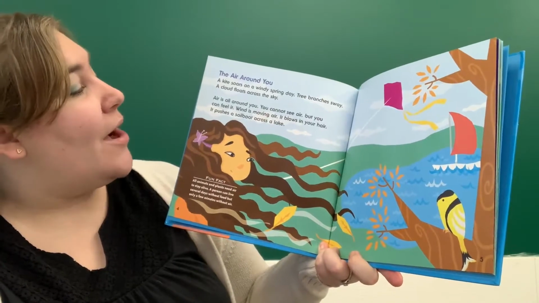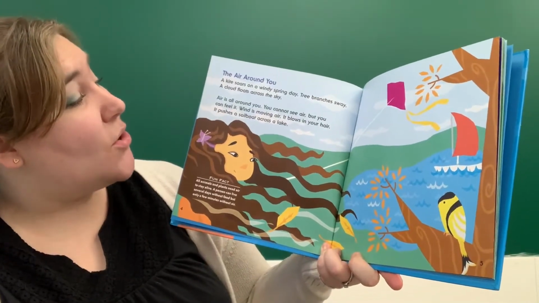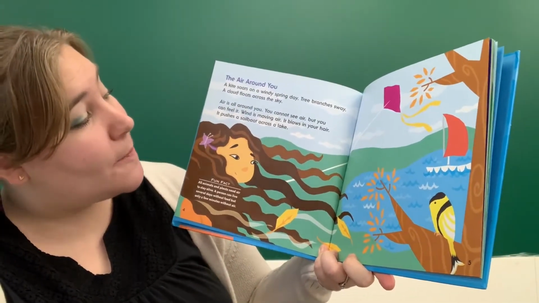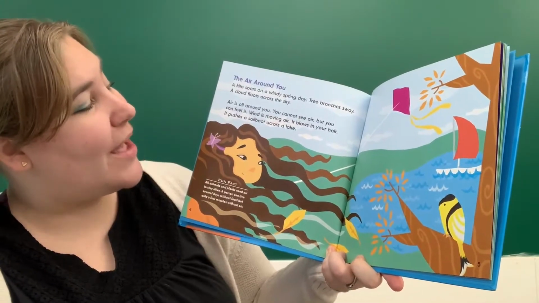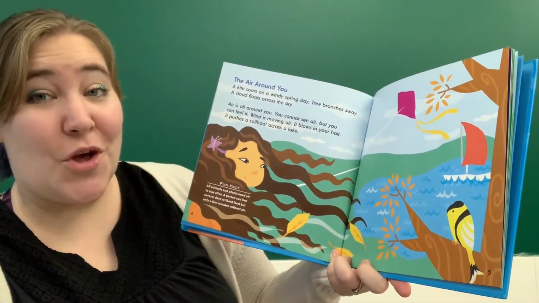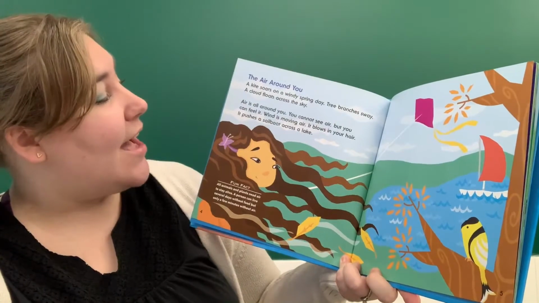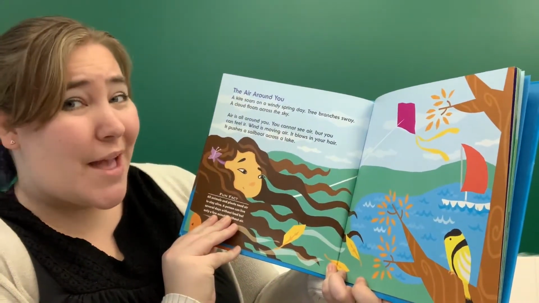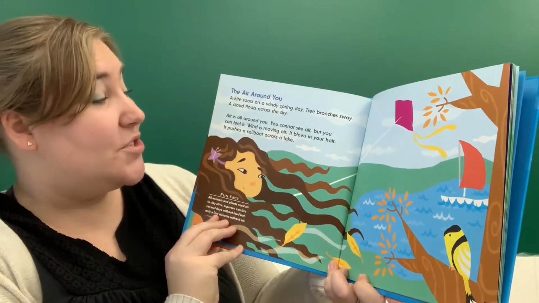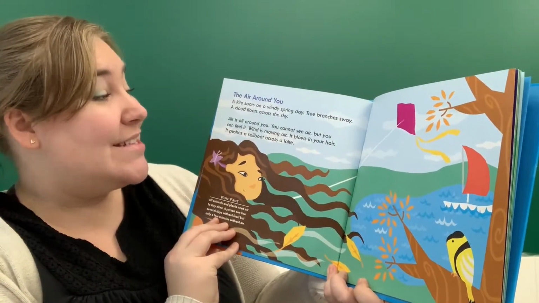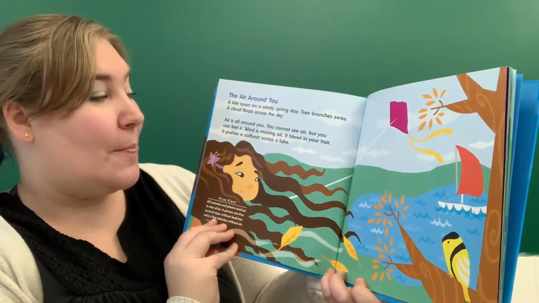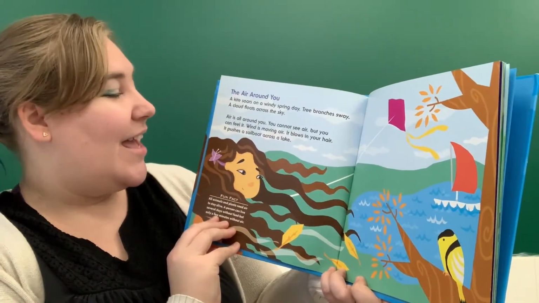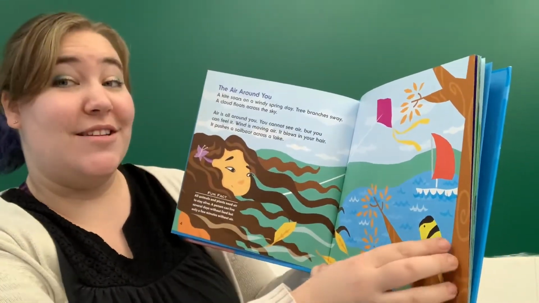The air around you. A kite soars on a windy spring day. Tree branches sway. A cloud floats along the sky. Air is all around you. You cannot see air, but you can feel it. Wind is moving air. It blows your hair. It pushes a sailboat across the lake.